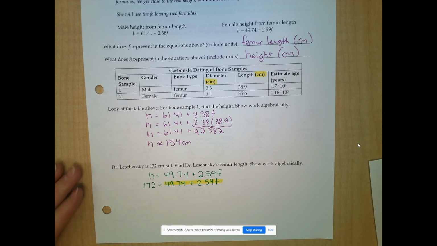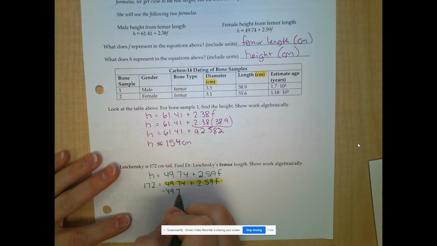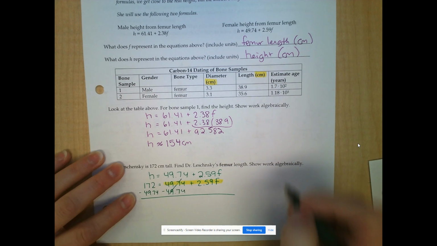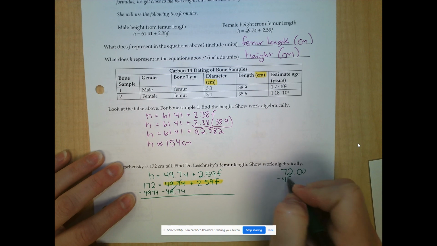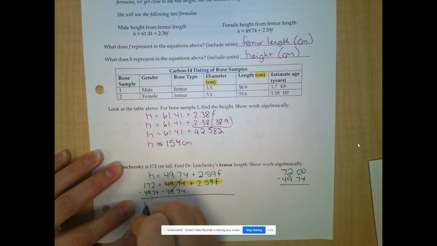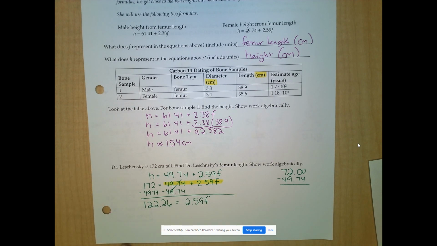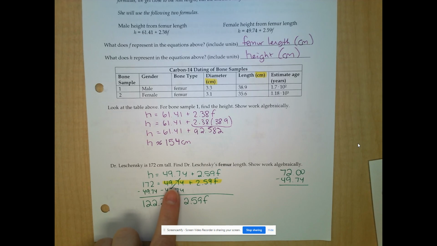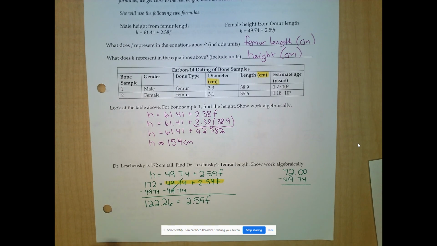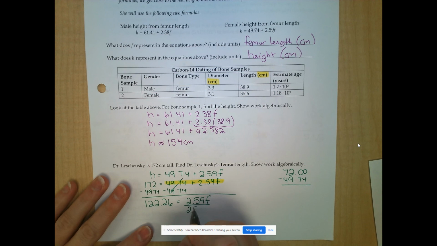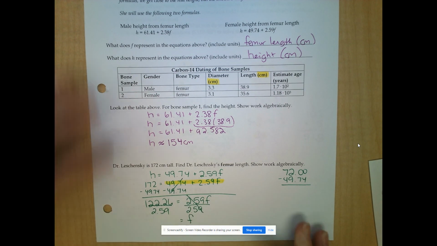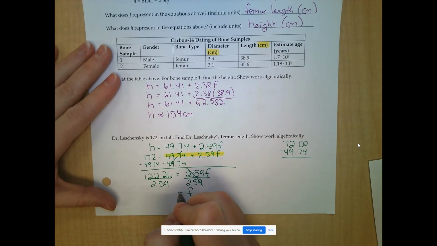So I'm going to start by subtracting the 49.74 from both sides. And 172 take away 49.74 is 122.26 equals 2.59F. So I first did any subtraction or addition, and the 49.74 was being added to the term that has the variable. And now I have multiplication. So I'm going to divide both sides by 2.59 using my fraction bar. And I'm going to get F equals approximately 47.